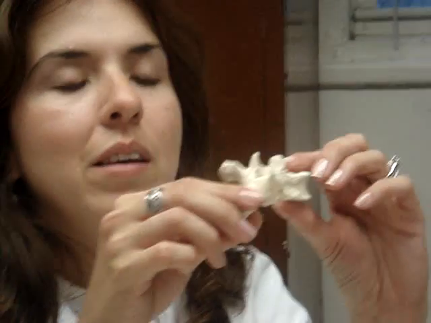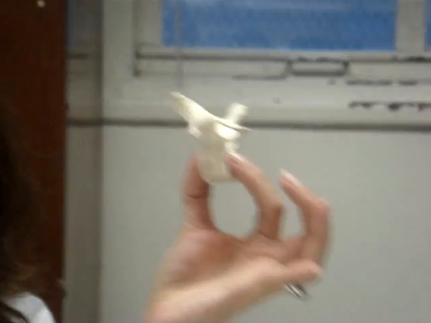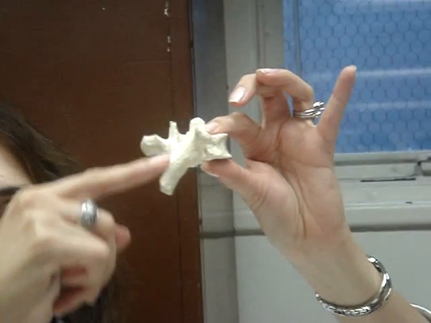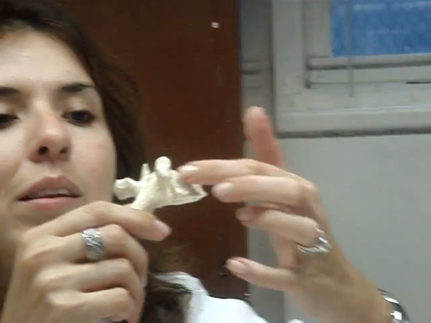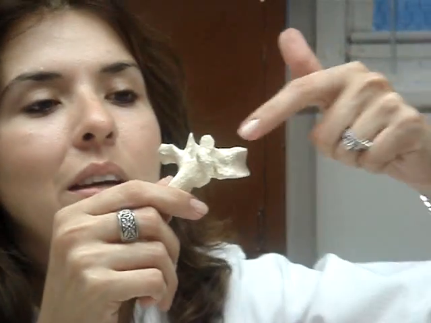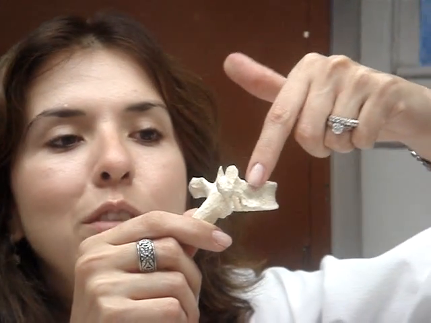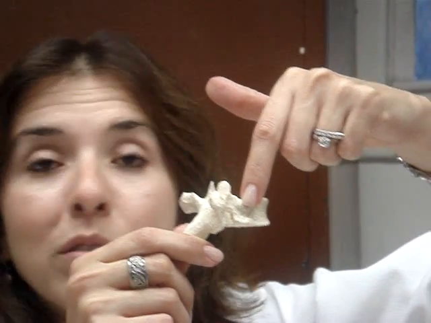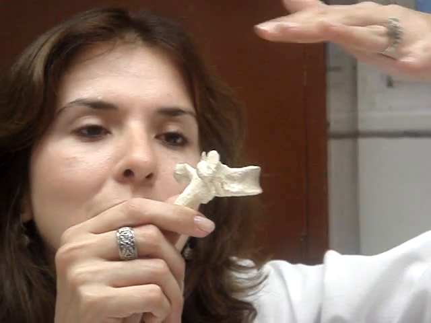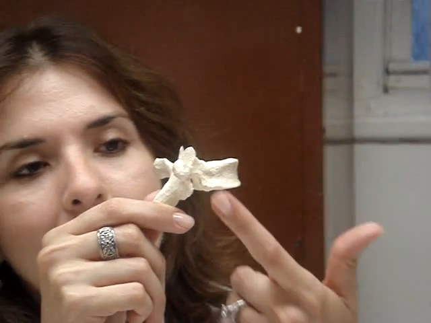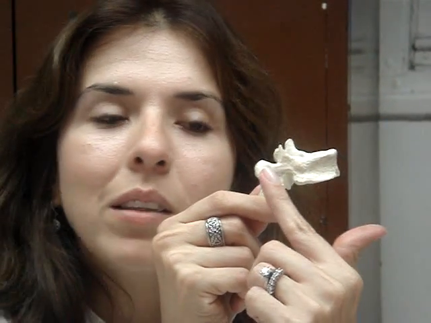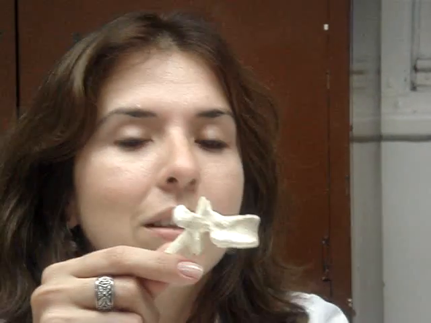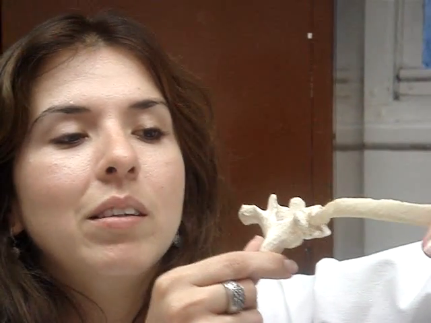This one instead is a thoracic. The body is a little bit bigger. The spinous process points down. If you look at the lateral aspects of this vertebra, you will see on the top part of the body the superior articular costal facet, and the inferior costal facet here. And then on the side, right on top of the transverse foramen, the transverse costal facet. Costal means rib. So basically, the rib will articulate with the vertebra this way.